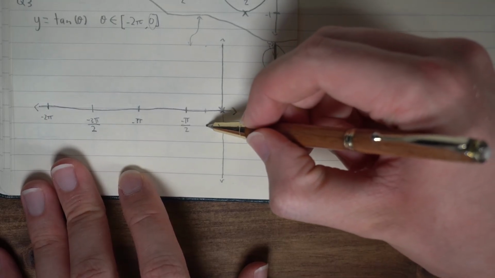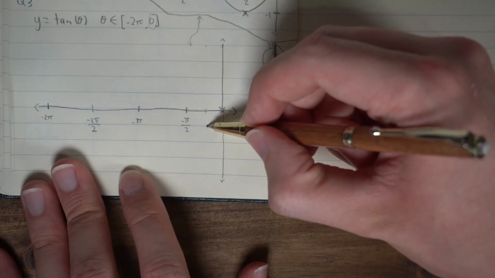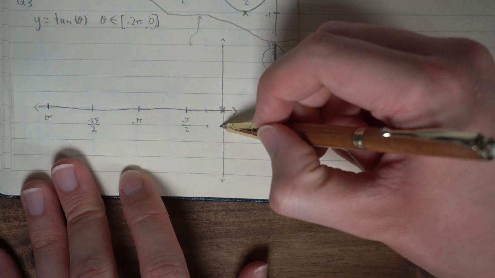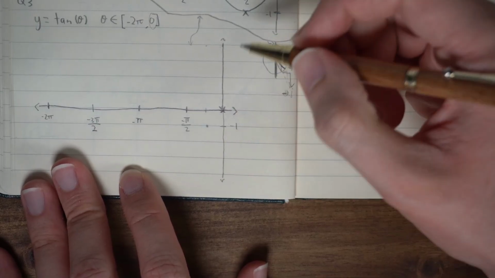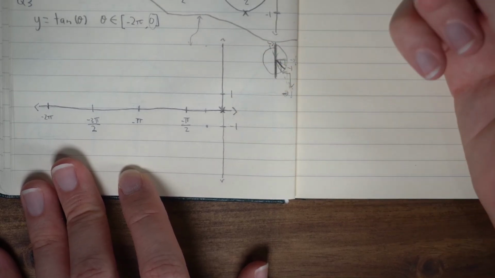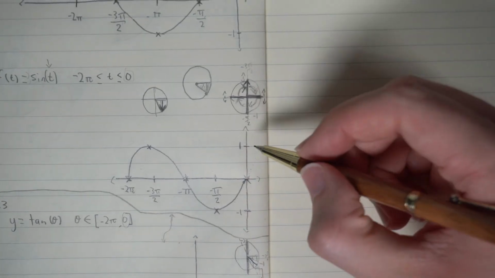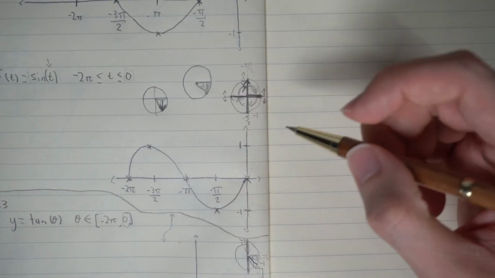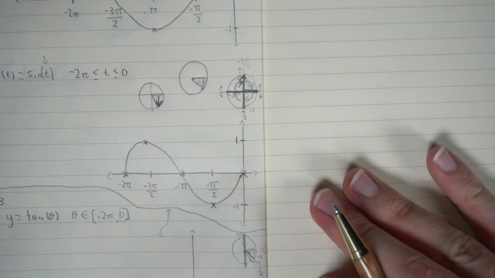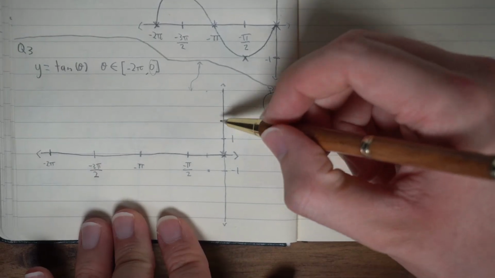There's no big rules about this. I'm just going to say here is going to be my negative 1, which means here is going to be my positive 1. That's important for the cos and sine. You need to mark in the 1s and the negative 1s because they're part of the key points. But for tan, it's not as important, so you can kind of put them wherever you want.